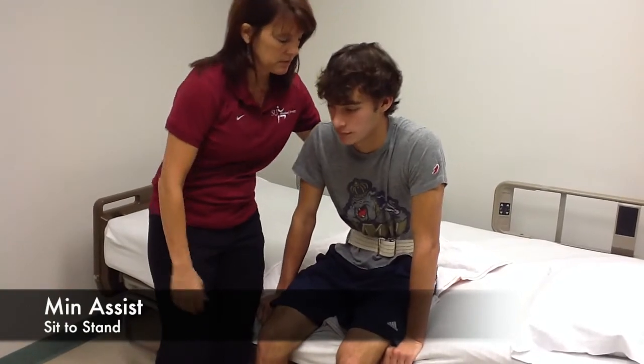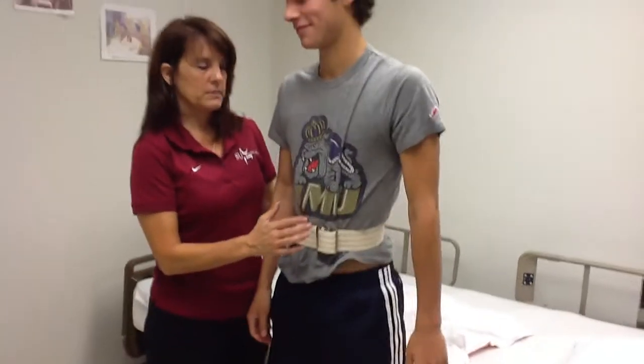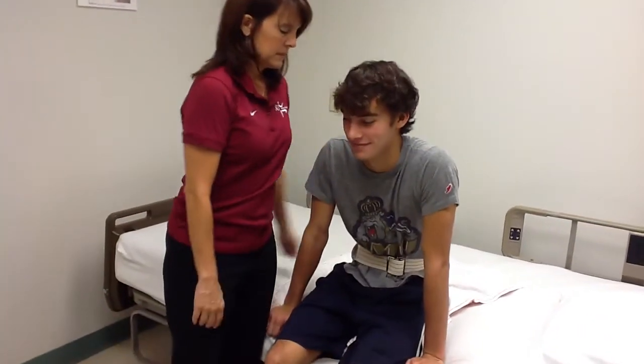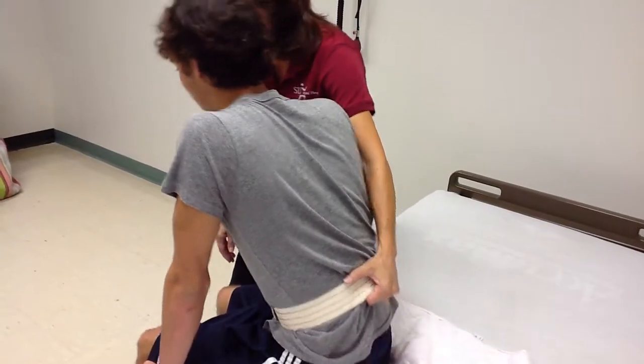When performing sit to stand, remember to ask the patient to do as much as they can on their own. Here the therapist is providing minimal assistance, trying to stay out of the patient's personal space.